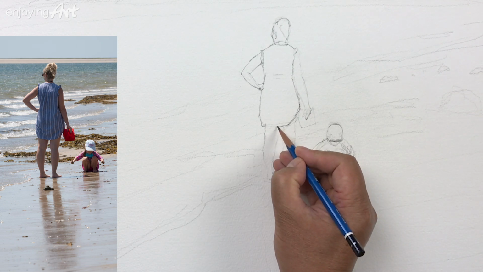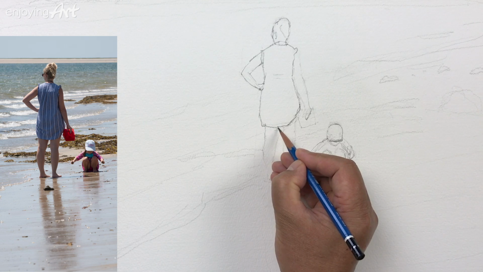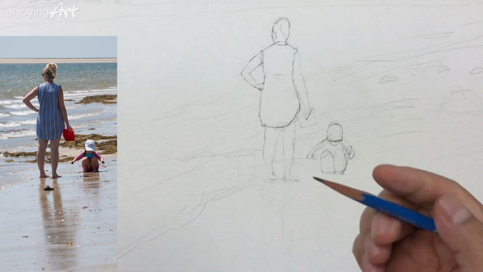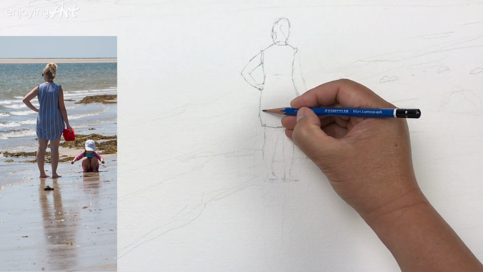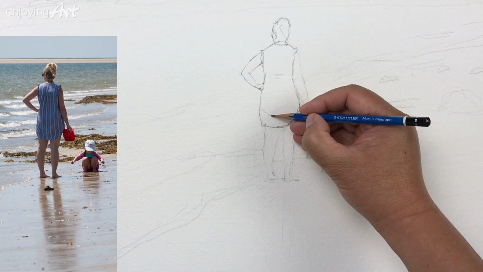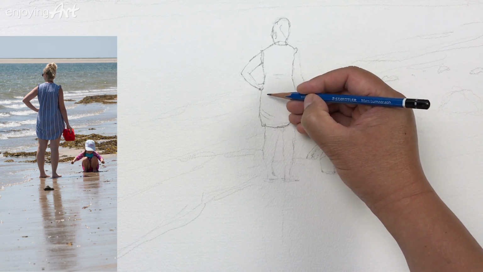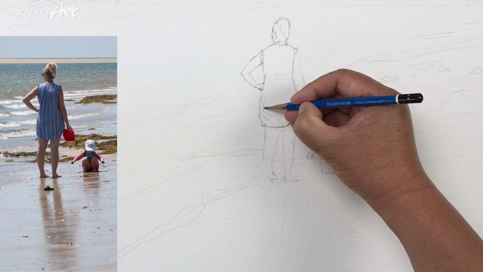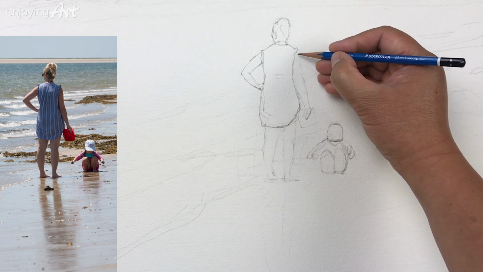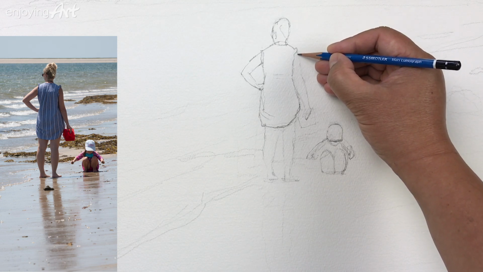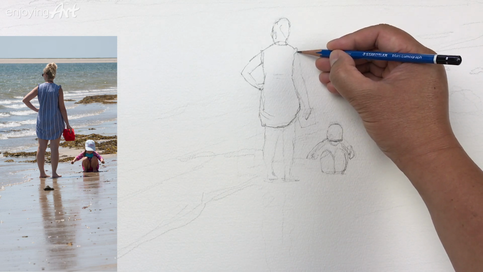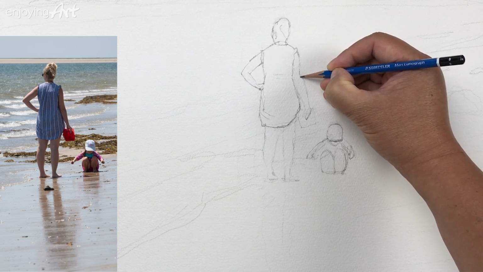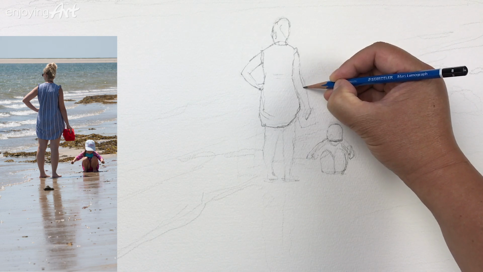This image, when I took this photograph, I was really impressed by the attention the mother spent with the daughter on the beach. But at the same time, the mother also had interest looking around, getting distracted by the beauty of nature. So this really struck me as a beautiful, meaningful scene.